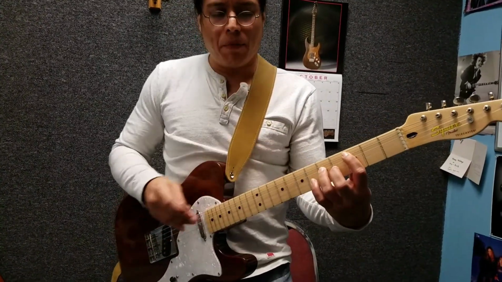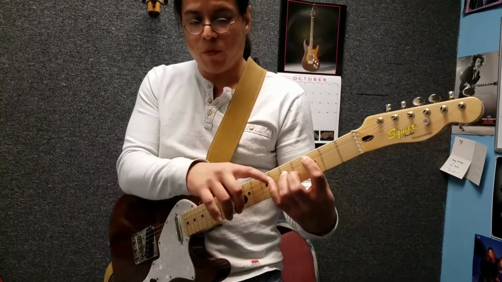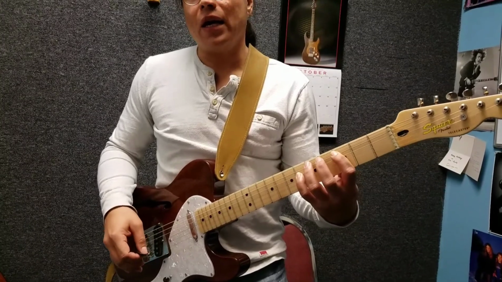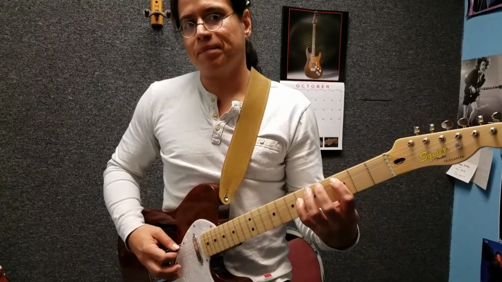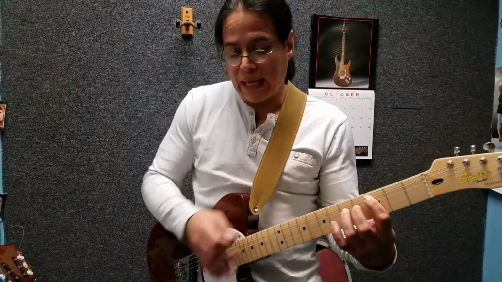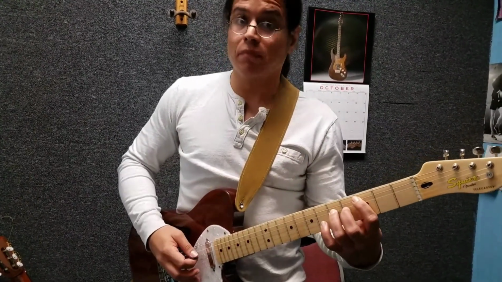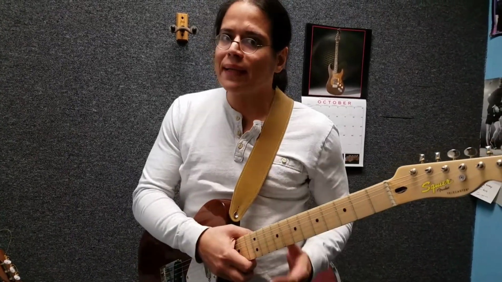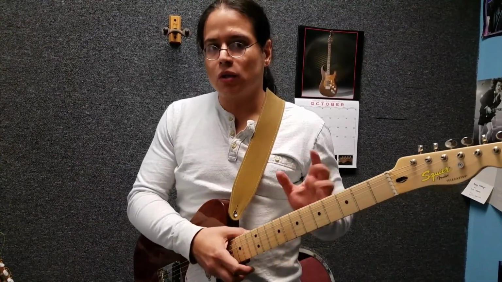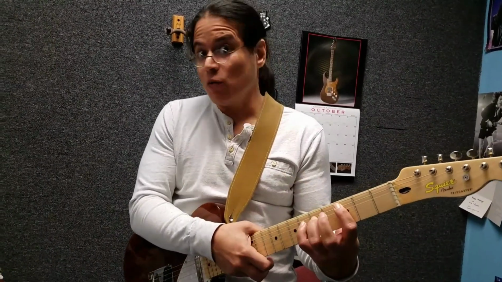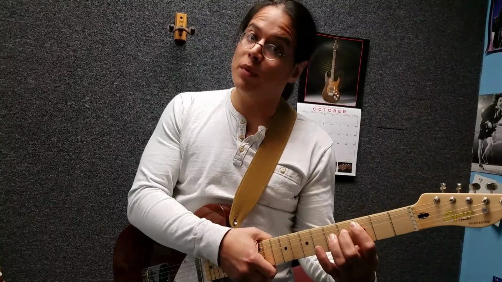I can make that interval bigger by moving my fret up higher, and now I have what's called an augmented fifth. Okay? I can also take my top note and move it down, and I have what's called a diminished fifth. So augmented and diminished are terms that define the interval as a little bit bigger or a little bit smaller.